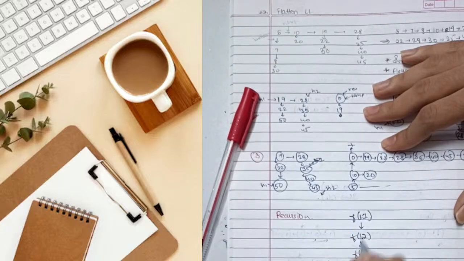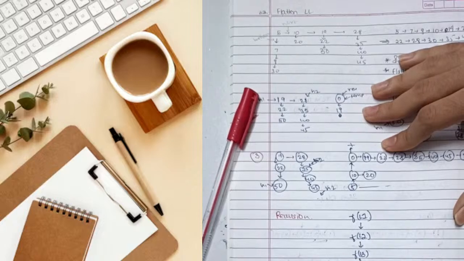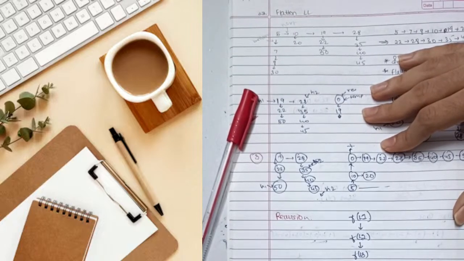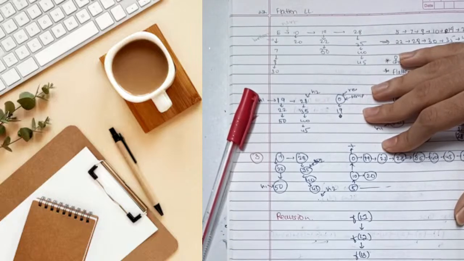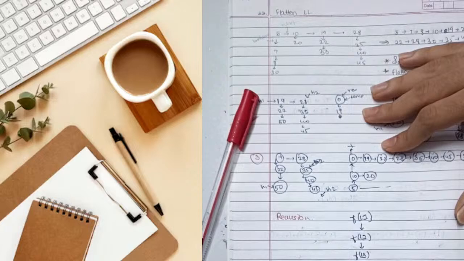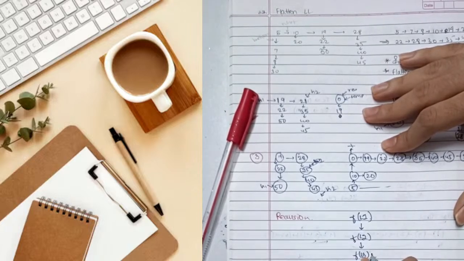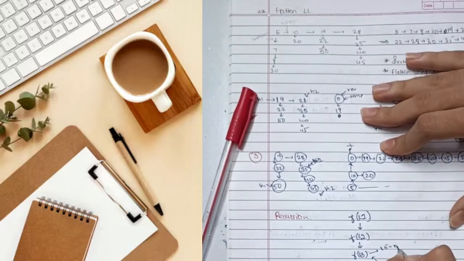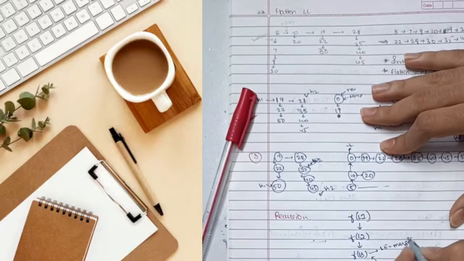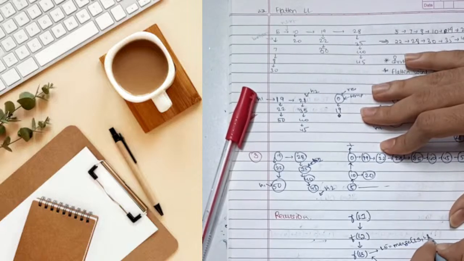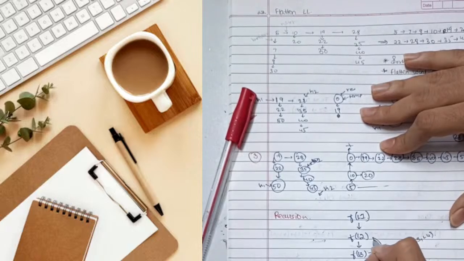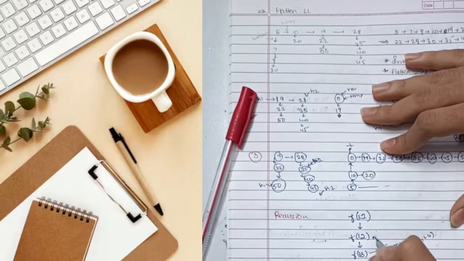Linked list, let's give it L. So linked list 1 will call linked list 2 dot next, dot next 3. Now we are at linked list 4. So we will return linked list 4 as it is. Here linked list 5 will be created by merging linked list 3 and linked list 4. Linked list 5 will be sent over here.